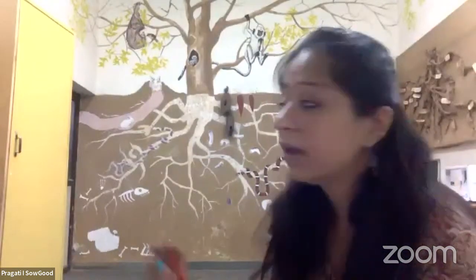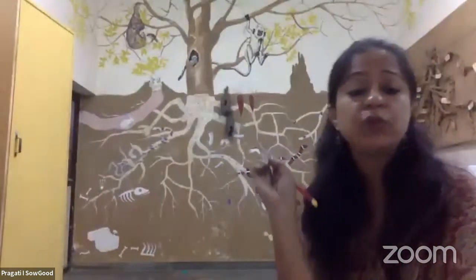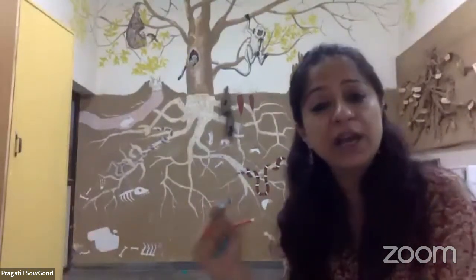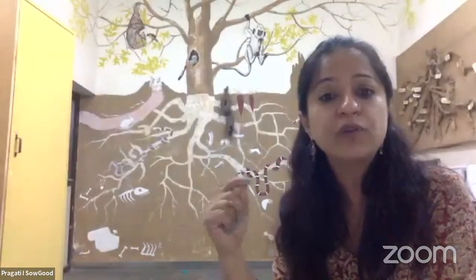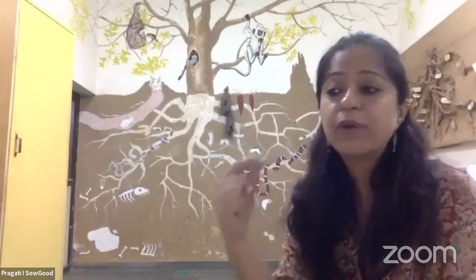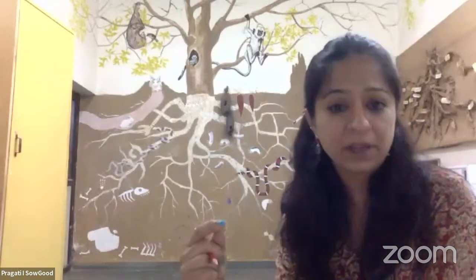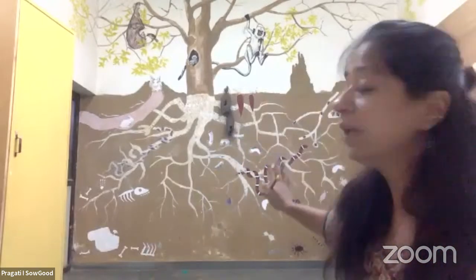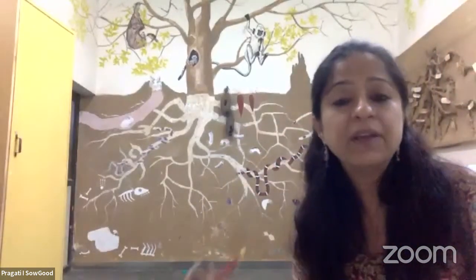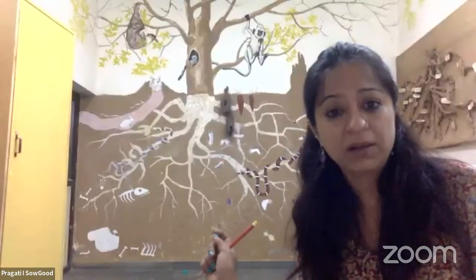Sure, Shalini. So the reason why we created this entire background was to showcase to children two things. One, we don't have to buy everything from the market, because we also discourage children from buying everything that we need. The question should be, can I make it myself and make it in a way that it doesn't harm nature? So this entire painting that you see is made using natural colors. There is not even one color which we bought from outside.